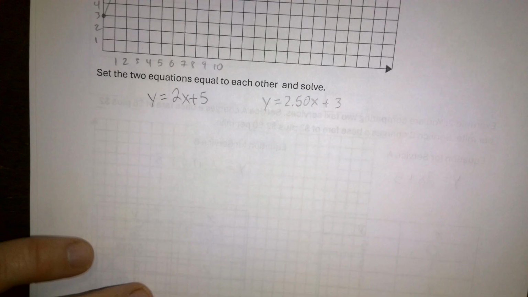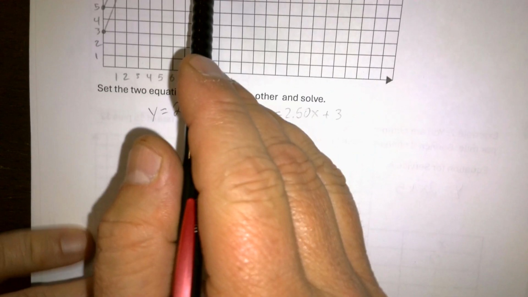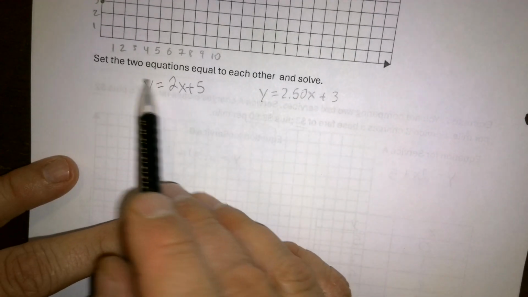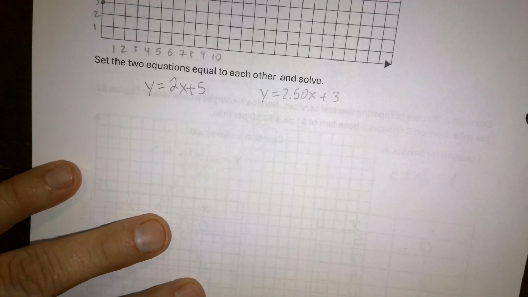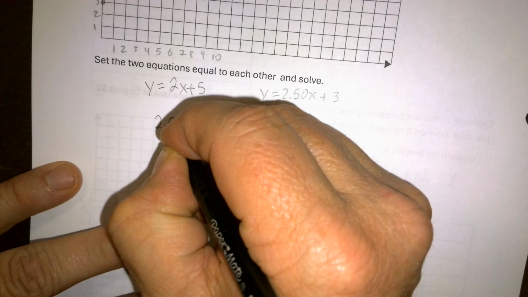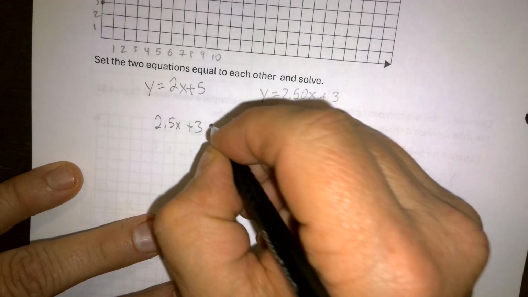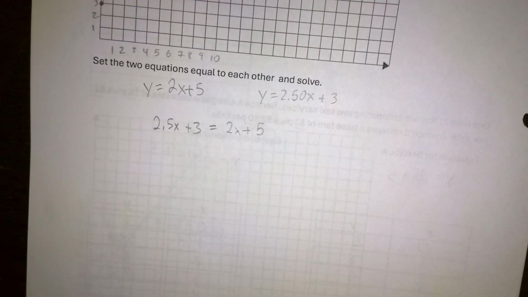Now, could we use the same method we used in the last problem to find this intersection of (4, 13) using just the equations? So we're going to do the equal values method. So we're going to set these equations equal to each other. Once again, I like to take the one with the bigger x term, so 2.5x, I'll use that and put it on the left side, and then the 2x plus 5 goes on this side. So we have the two equations equal to each other. Now it's just flip, combine, divide.